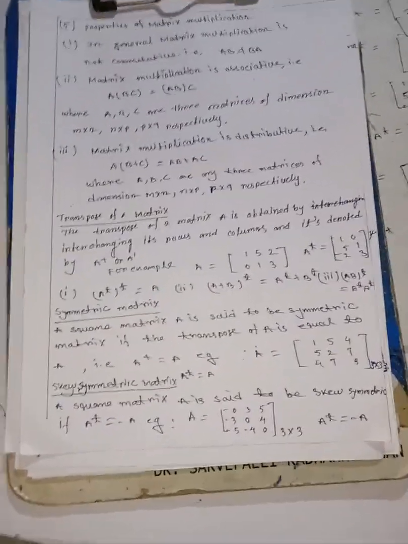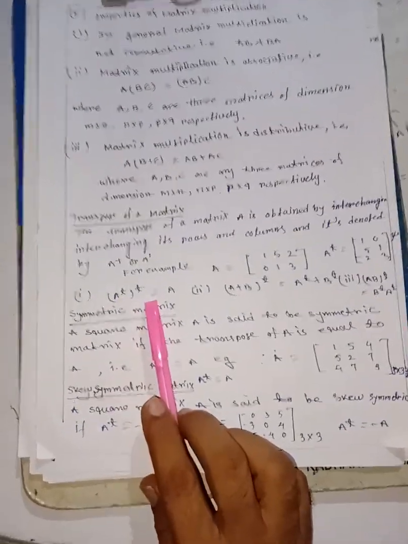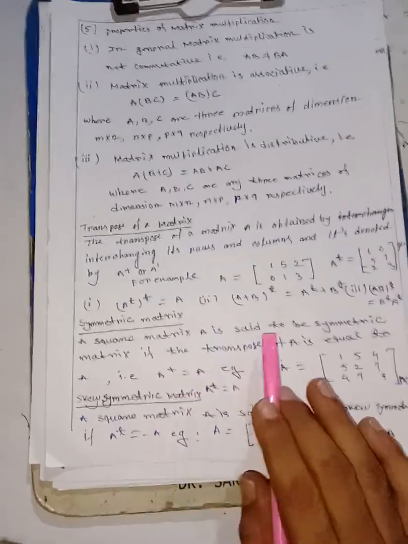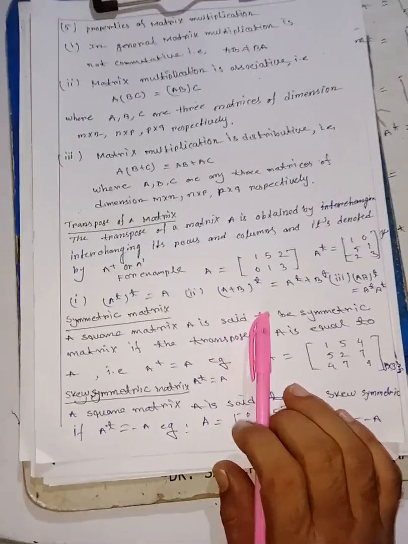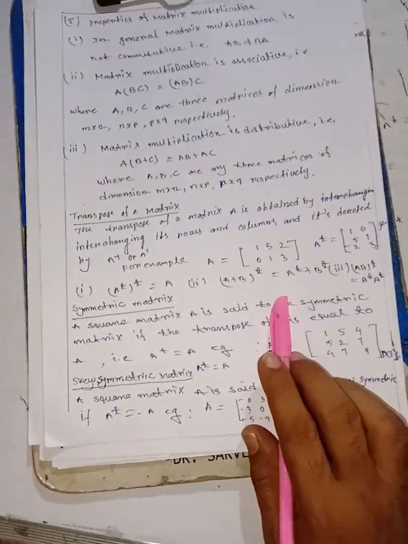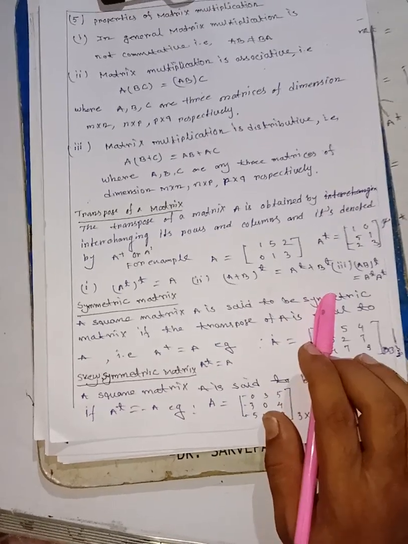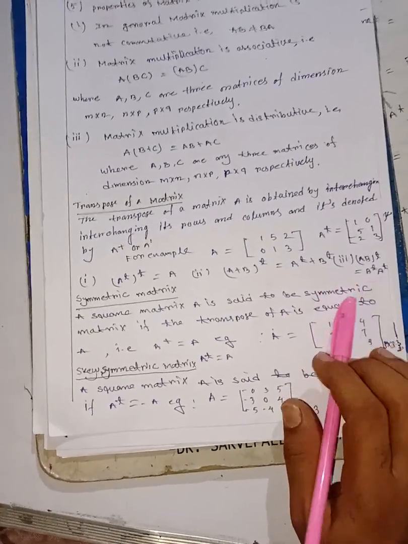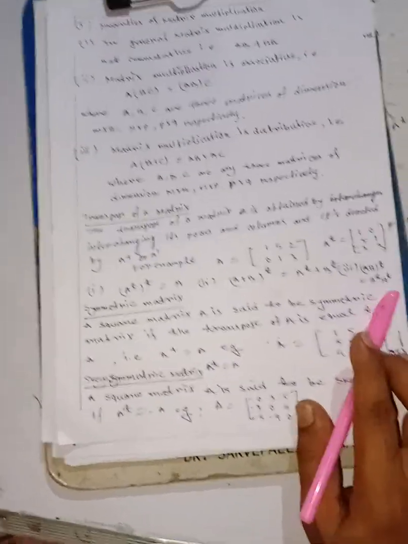First, (A transpose) whole transpose is equal to A. Second, (A plus B) transpose is equal to A transpose plus B transpose. Third, (AB) transpose is equal to B transpose A transpose.